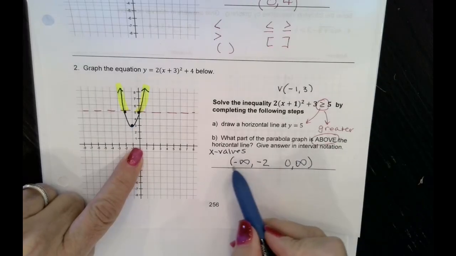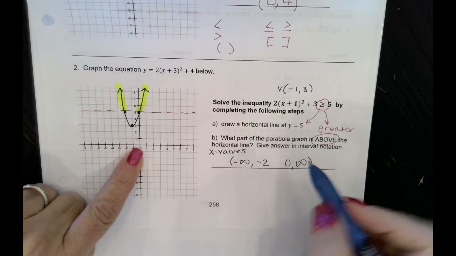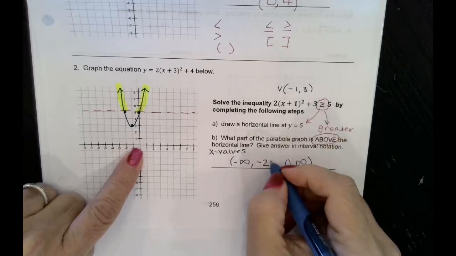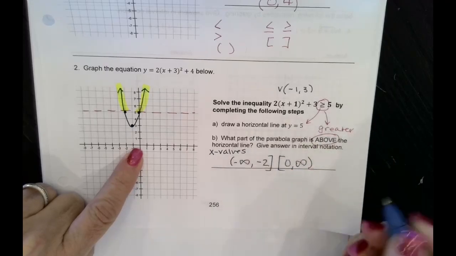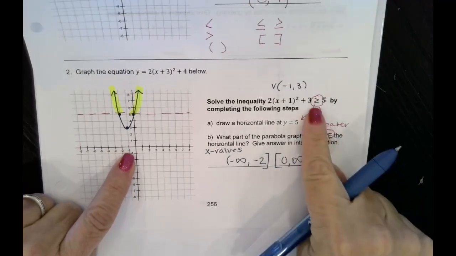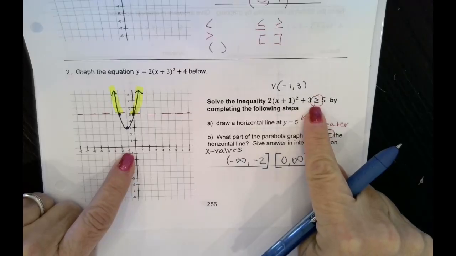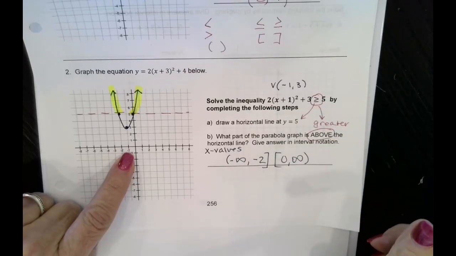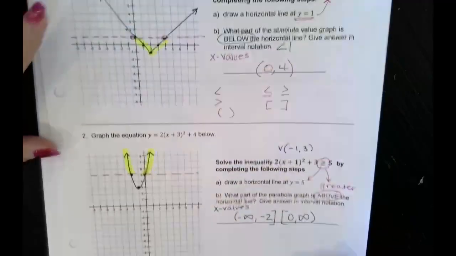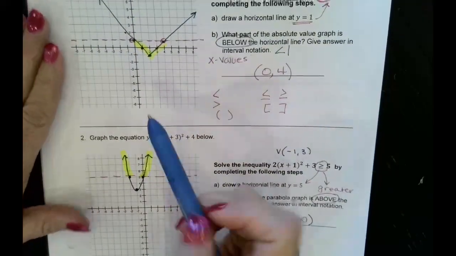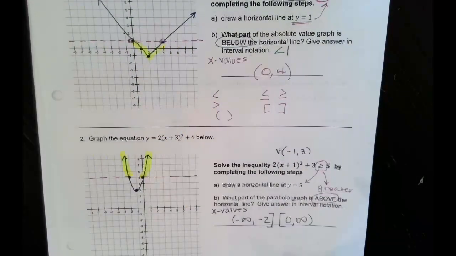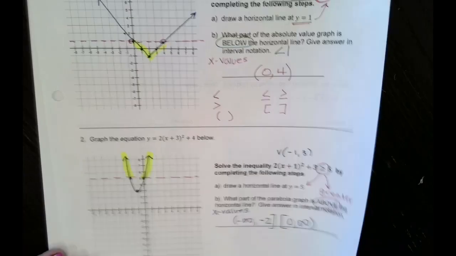So I always have my parentheses, but what happens is because this is greater than or equal, these are included this time, so I'm going to use brackets. I have greater than or equal, so I have brackets. Okay? The hardest part of this is making sure that you graph your function correctly. I think that's the hardest part.